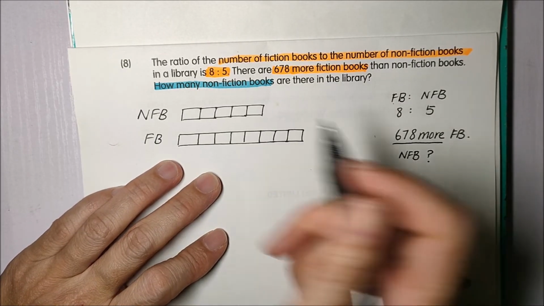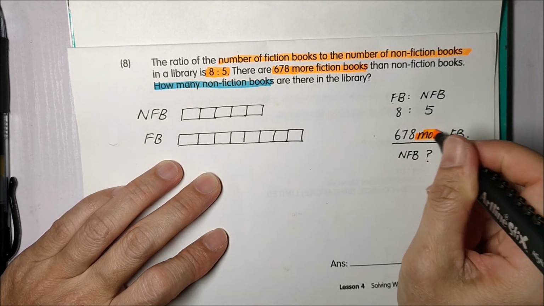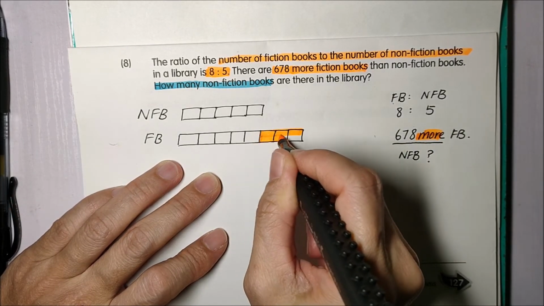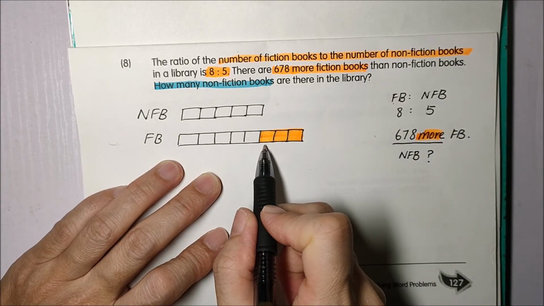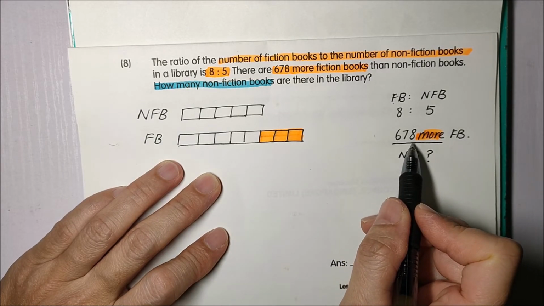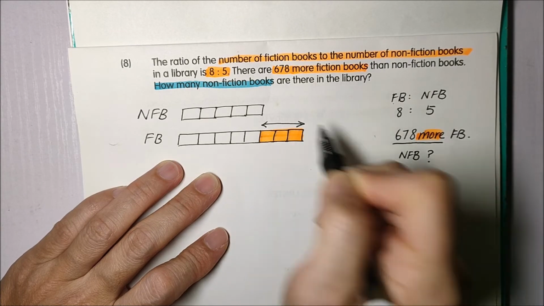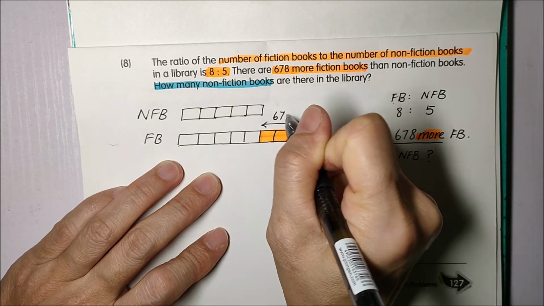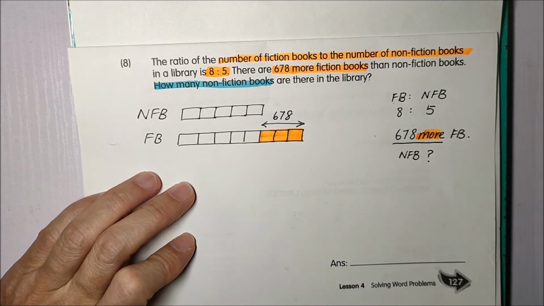From here I can see the comparison. This shows that there are 3 units more, which means 678 more fiction books. So this represents my 678 more fiction books than non-fiction books.